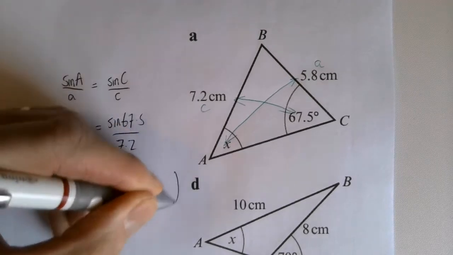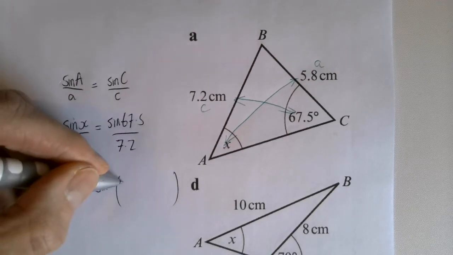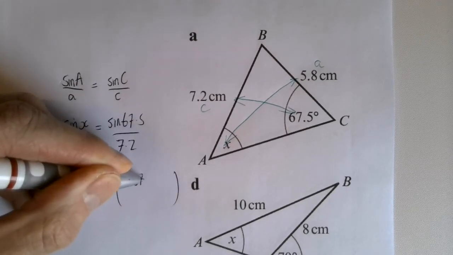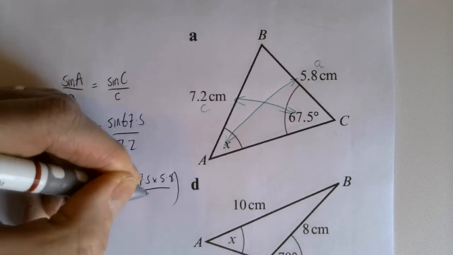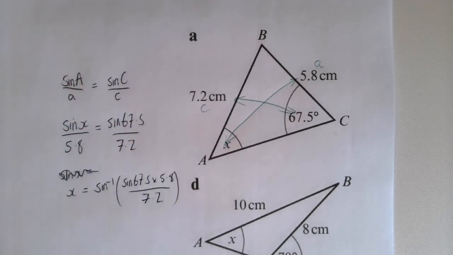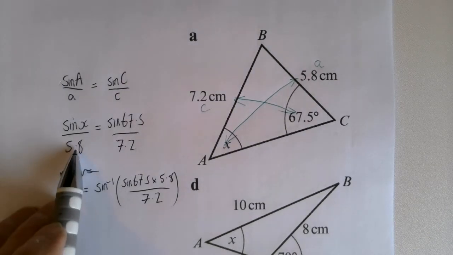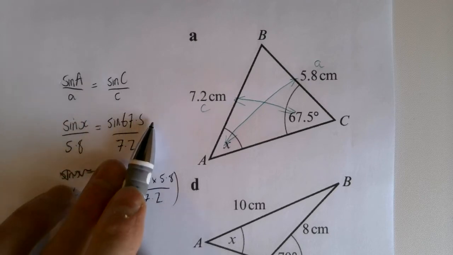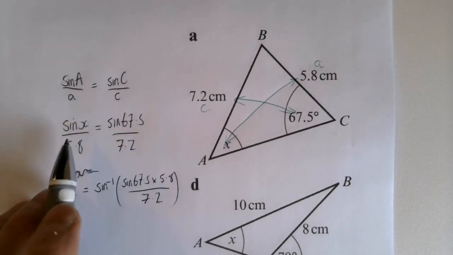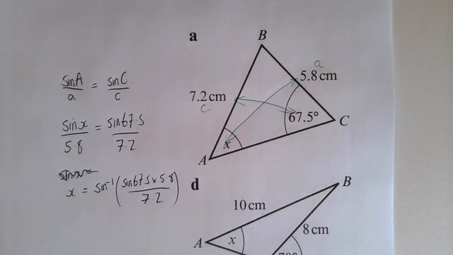So I'm going to do it like this. I've got sine 67.5 times 5.8 divided by 7.2. Now I've done two steps there in one go. Is that okay? I was about to just multiply both sides by 5.8, so I'd have sine X is sine 67.5 times 5.8 over 7.2. That tells me what sine X is, so I need to shift sine it.